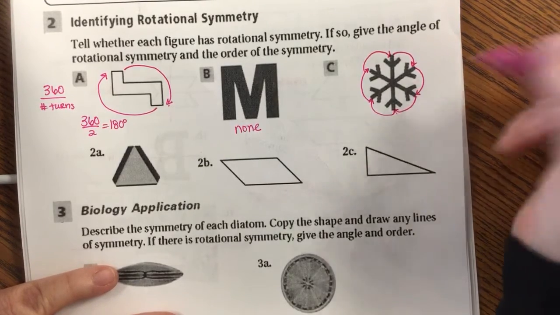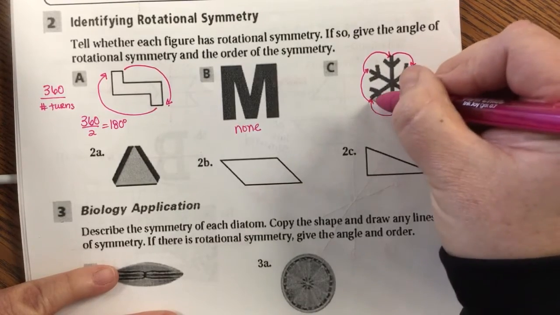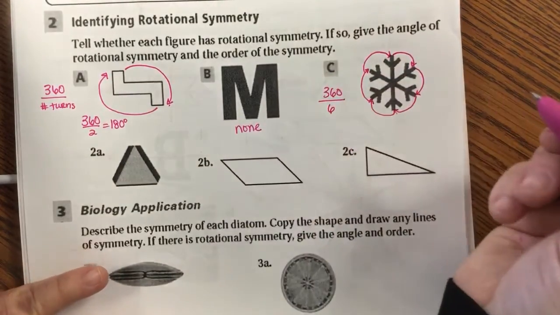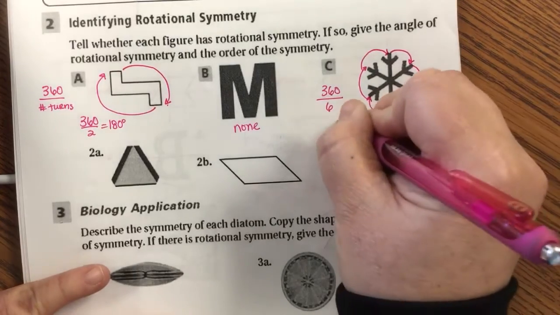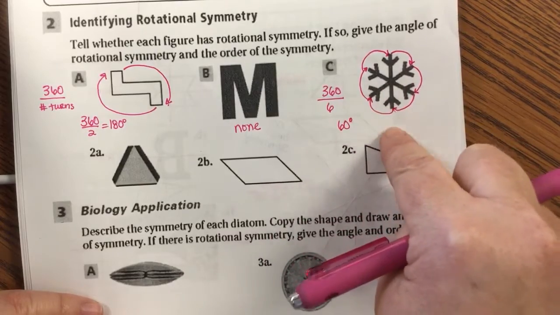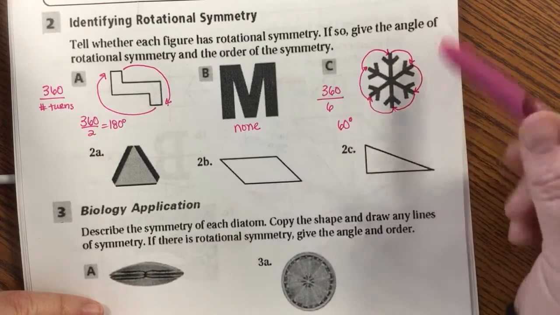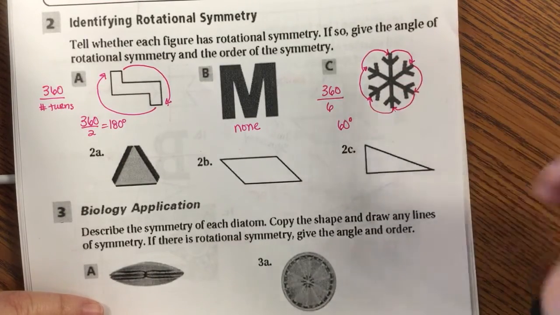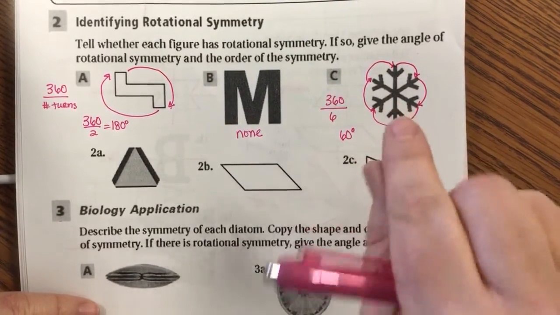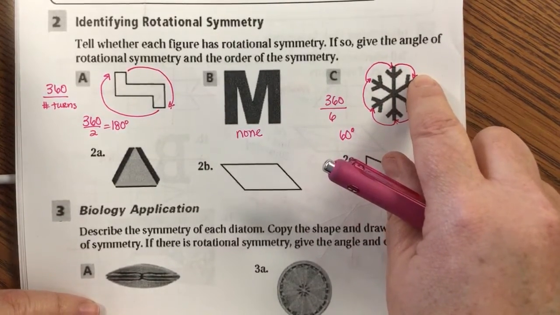Now, how many turns did I make? I made 1, 2, 3, 4, 5, 6. So 360 divided by 6 would be 60 degrees. Now, this is a little different than line symmetry, because if I was doing line symmetry, I could cut it here through every single one of those, and I could do the middle. But remember, when we're talking about rotational symmetry, however I rotate it, it has to look identical to where I started. And if I don't do this all the way to this next one, it's not going to look identical.